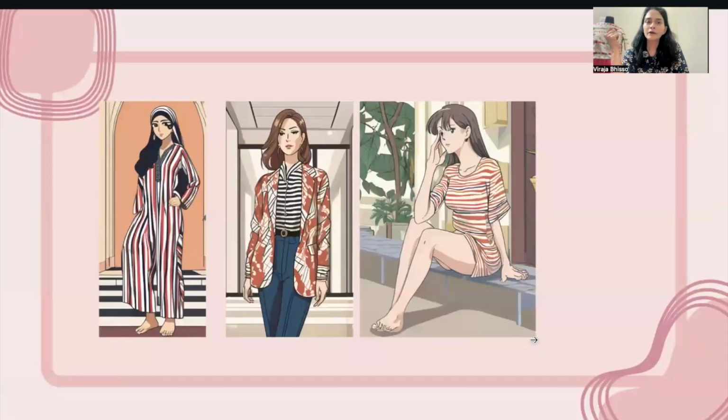Again, in these images, we see three different types of garments and three different types of lines. The first one is vertical lines, the second is horizontal, and then you see there are some haphazard lines in the jacket, and the third one is horizontal lines. So each gives its own visual effect to the garment.